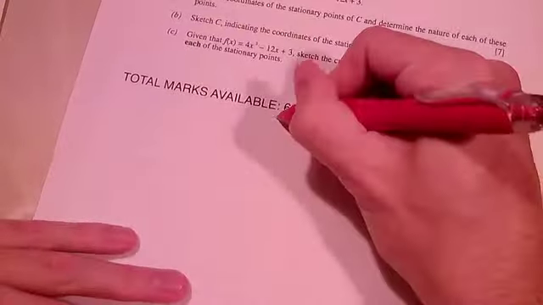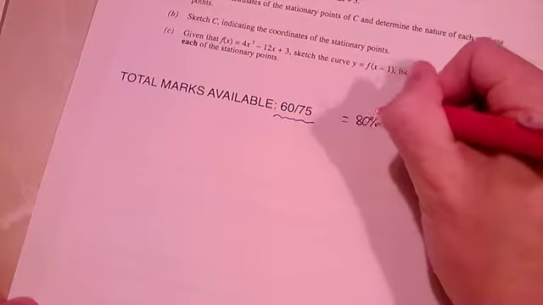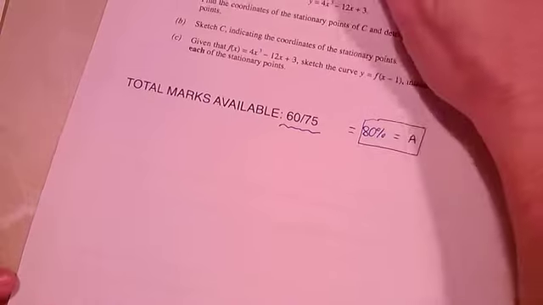Okay, that concludes the test, and there were 60 marks out of a possible 75 on a C1 paper. So that is equal to 80% without looking at 3 topics, which is equal to an A. So if you got all of those without even doing the other 3 topics, you're already working at an A grade standard. Well done.